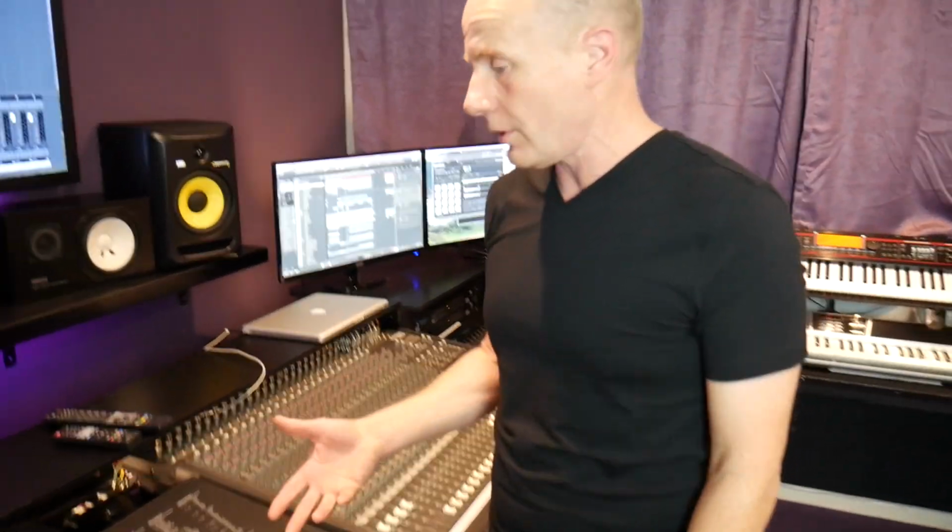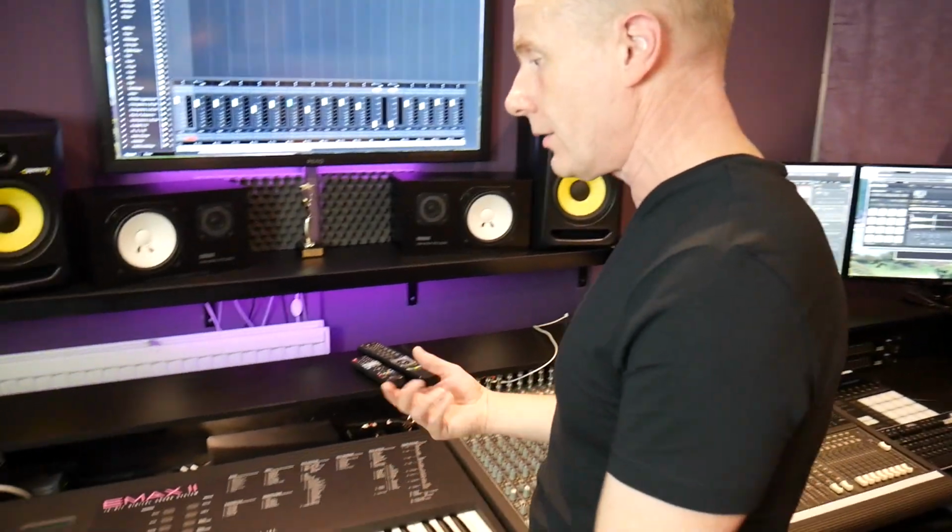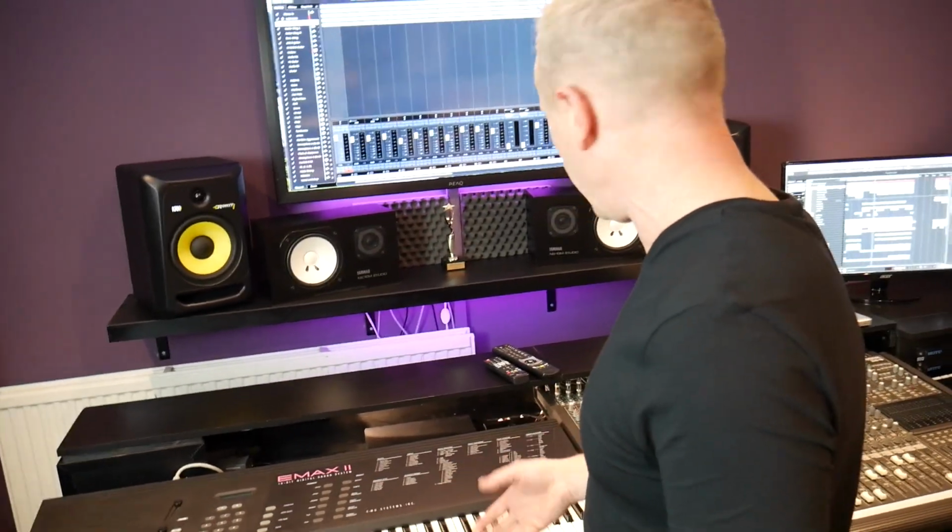Just for the same reason, because it sounds great. We would still put in maybe a small sequence or something like that, then filter it and manipulate the sound a bit, and then record it back off into Cubase. But it's just a really good piece of kit, and I wouldn't get rid of it now.